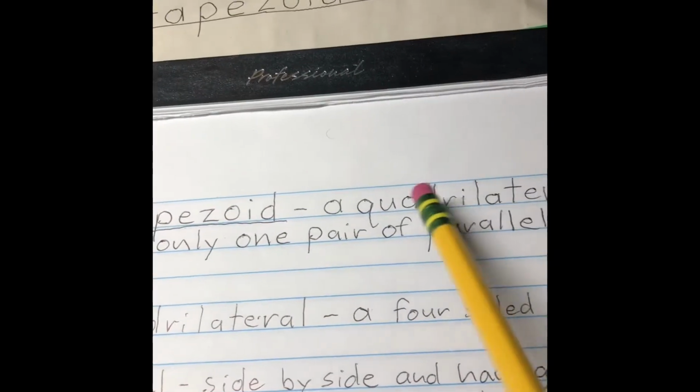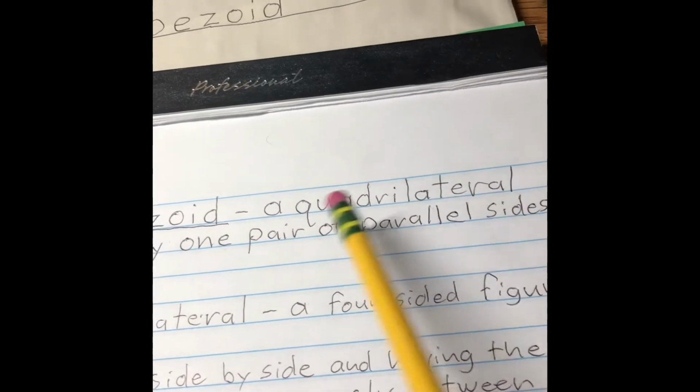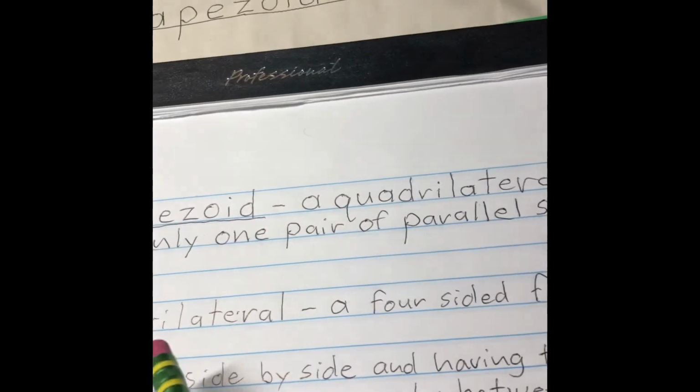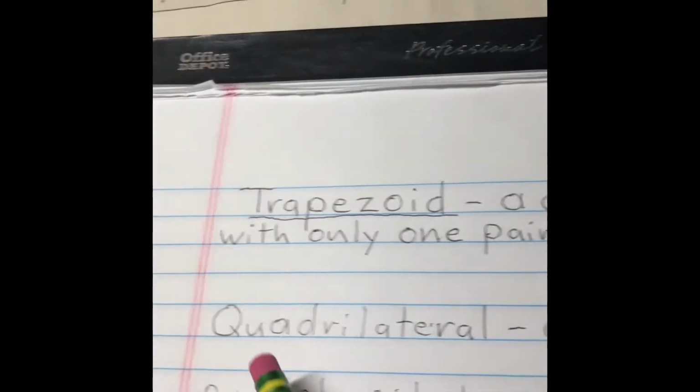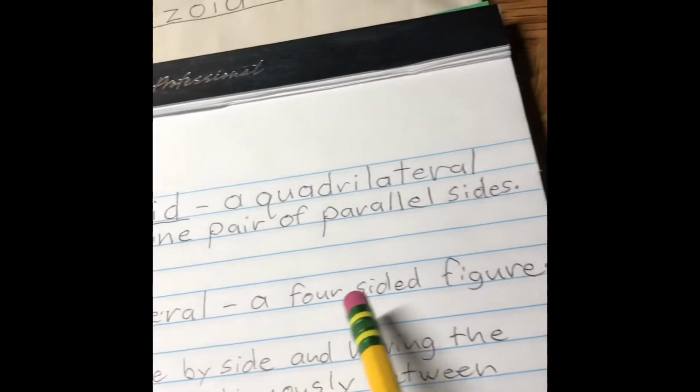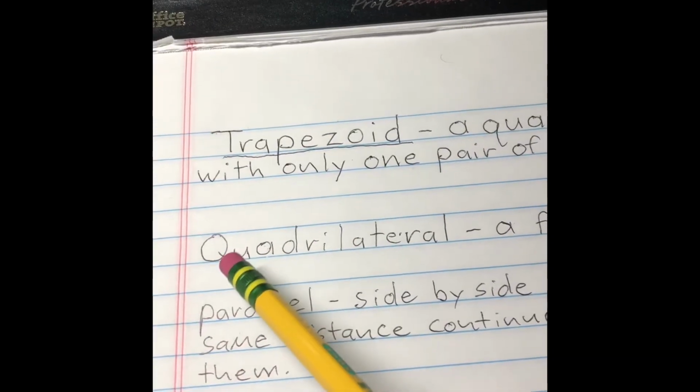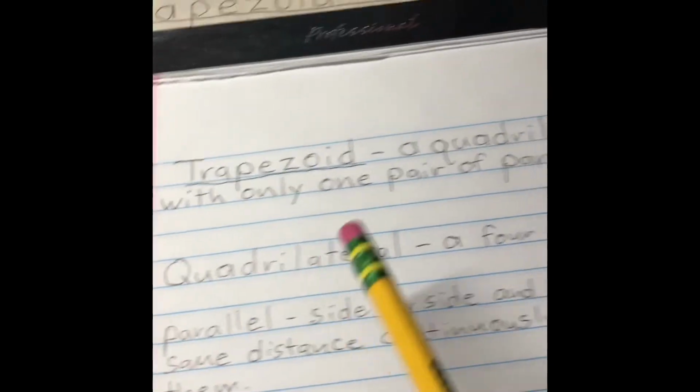Now, we might not understand what quadrilateral means, so I also wrote a definition. Quadrilateral, a four-sided figure. It has four sides. 1, 2, 3, 4. So a trapezoid does have four sides, so that is a quadrilateral.